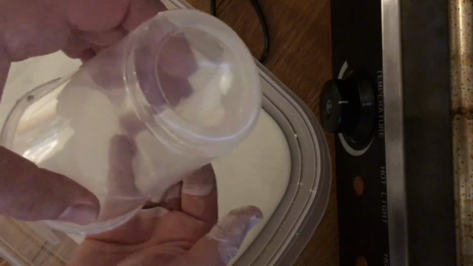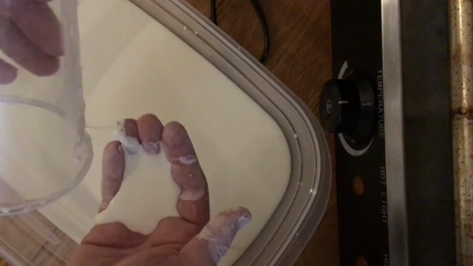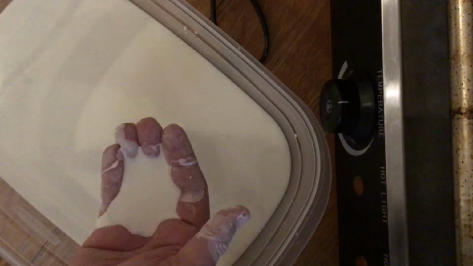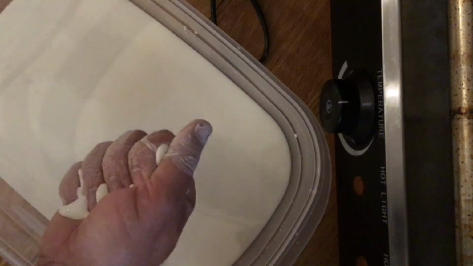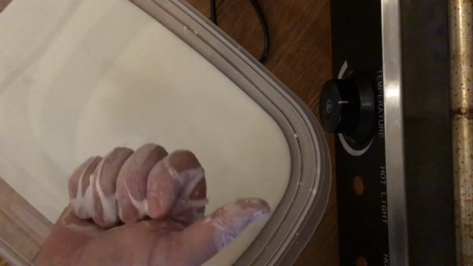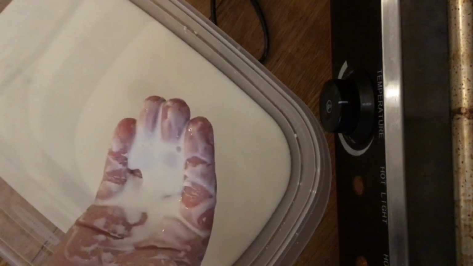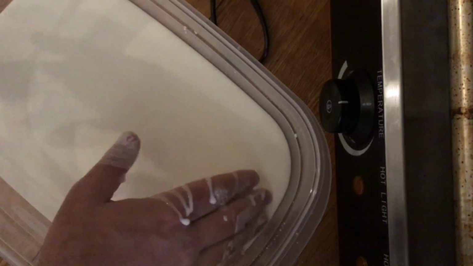So if I try to hold that, and I squeeze it, the harder and the faster that I hit it, the more it acts like a solid, but then as soon as I stop, it goes back to a liquid. So if I hit it with pressure, it turns to a solid, and as soon as I stop, it goes back to a liquid.